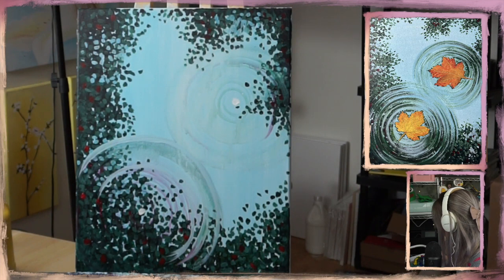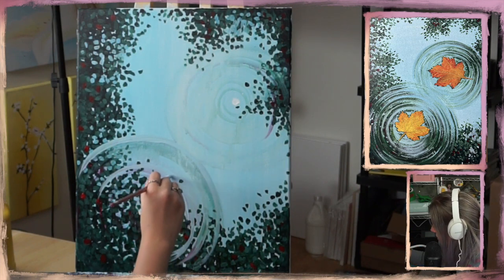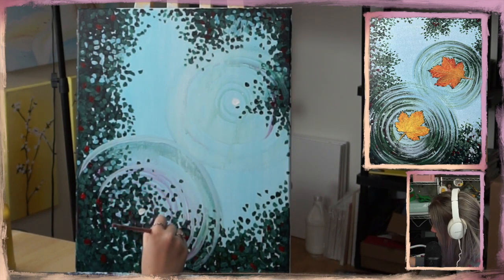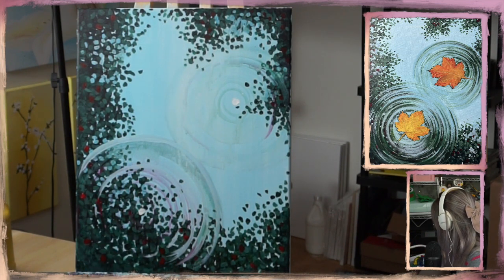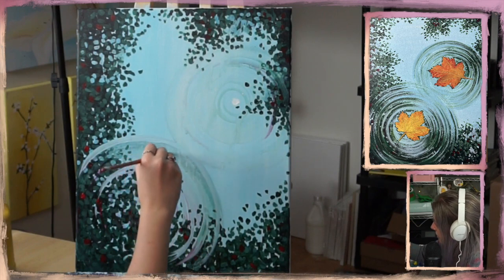Doing the same thing, just bringing it into the green and then doing my little flick at the end. Just going nice and slow. Again, we don't need to rush this part.